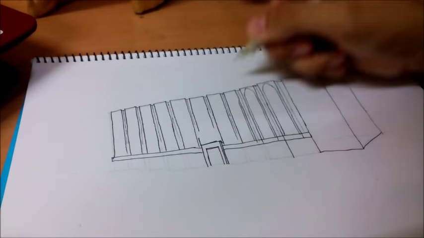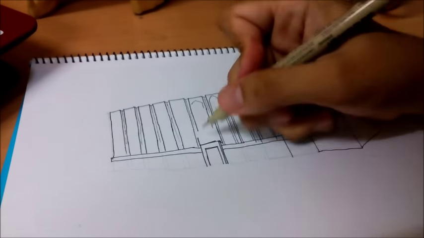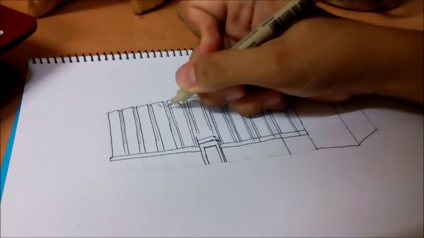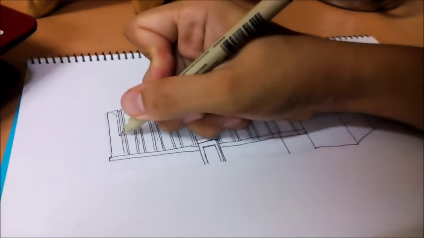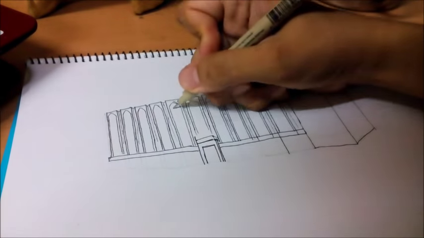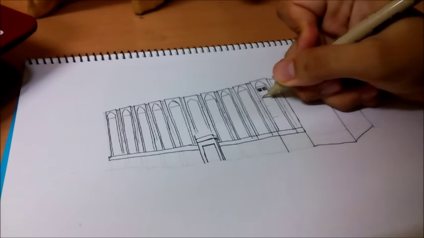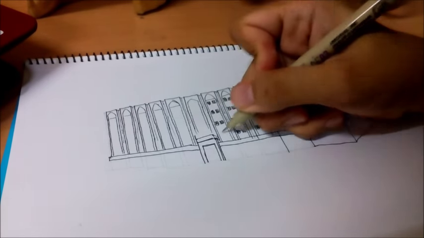So, as you can see, I started drawing the larger parts and then going to the smaller parts. If I started the drawing with the smaller parts, I would not be able to organize my drawing this nicely. Also, try to differentiate the thickness of each line so that your drawing would not look flat.